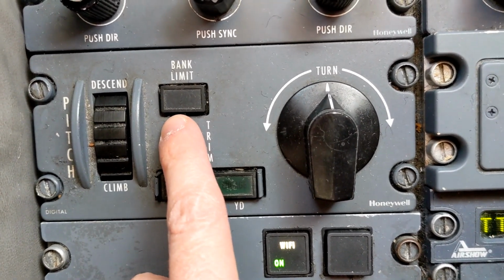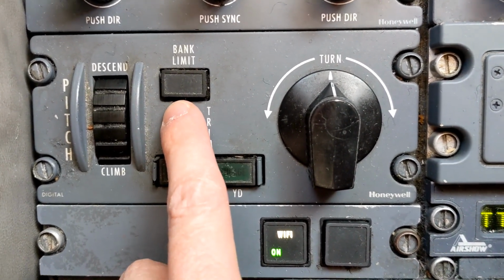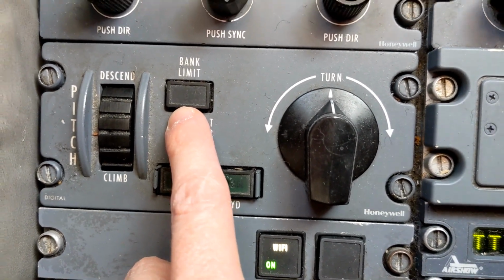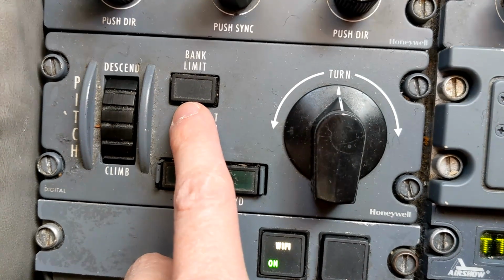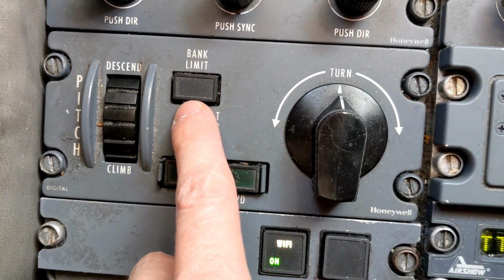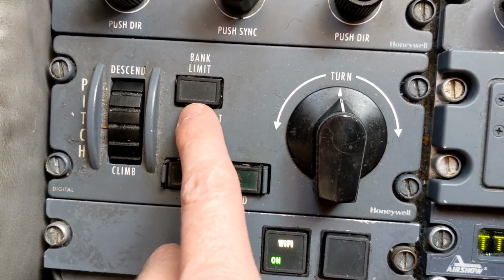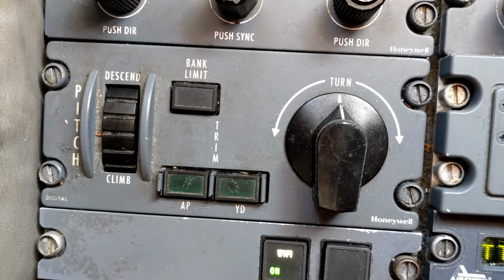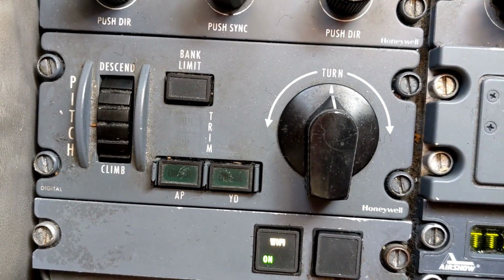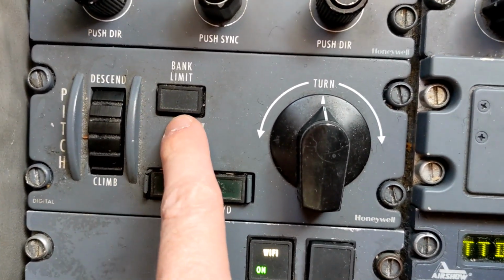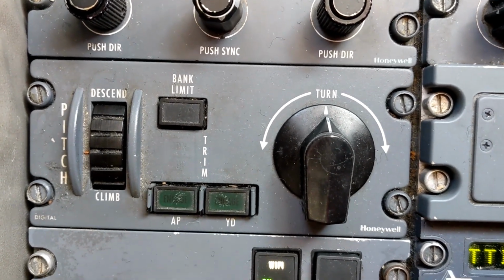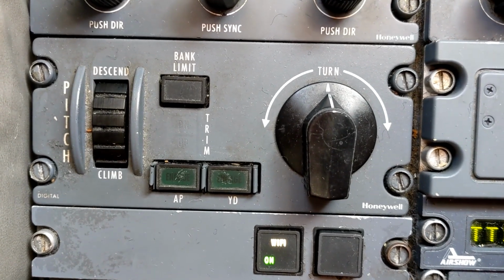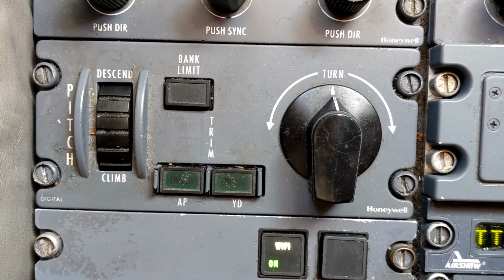When it comes to this bank limit button, if it's illuminated, it says the word low, L-O-W. And what bank limit low means is it will limit the bank angle of the aircraft to 15 degrees of bank. This is used in heading mode if for some reason you want to do a slower rate of turn or just be a little bit gentler. You can press this button and it will engage the low limit at any altitude. And then at higher altitudes in heading mode, it will also engage automatically.